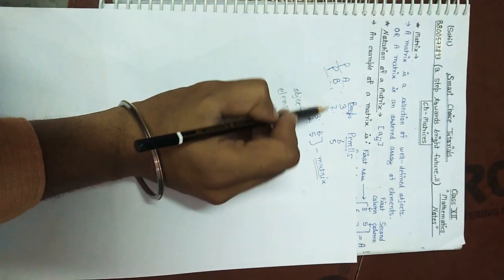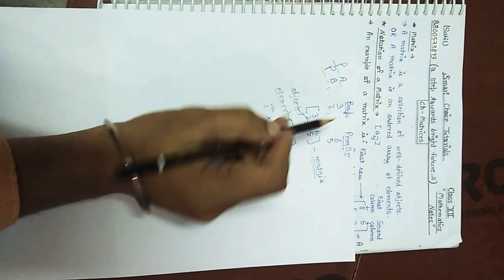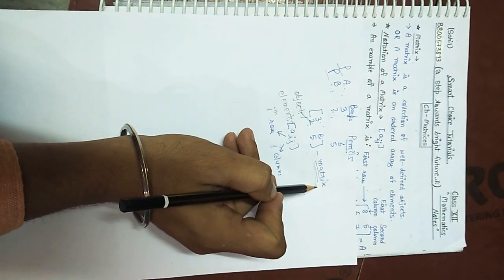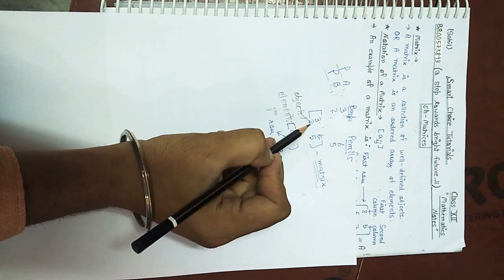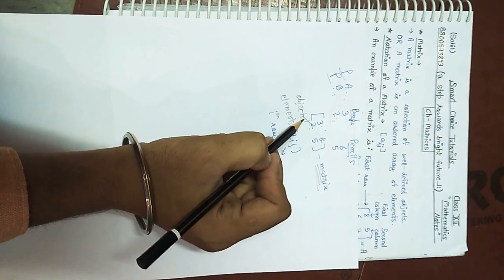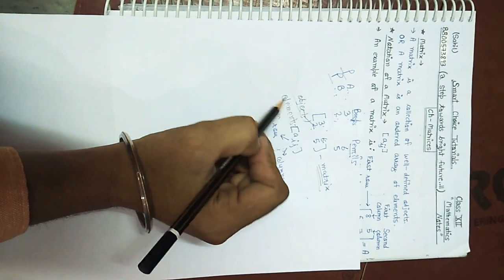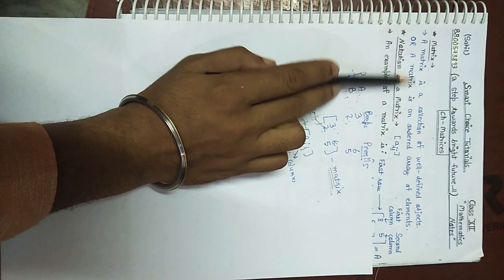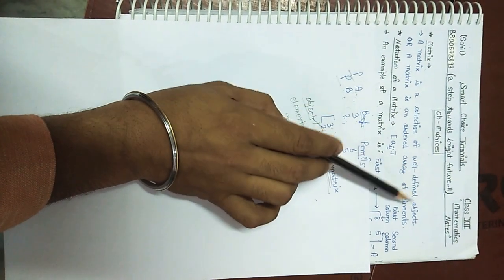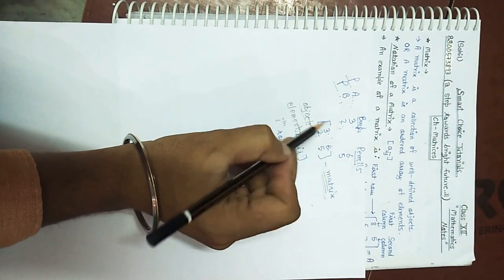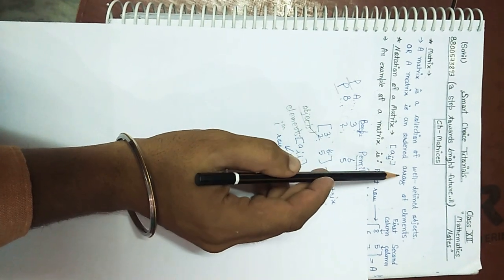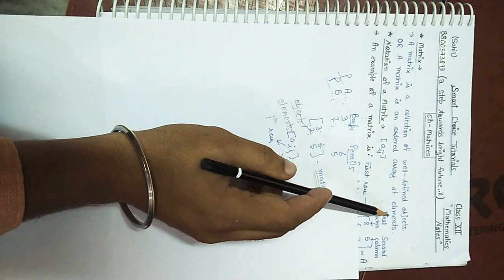Then arranging this data in a particular order as 3, 6, 2, 5 forms a matrix, where 3, 6, 2, 5 are the elements, or we can say the objects of the matrix. Now, a matrix is a collection of well-defined objects, or we can say it is an ordered array of elements.